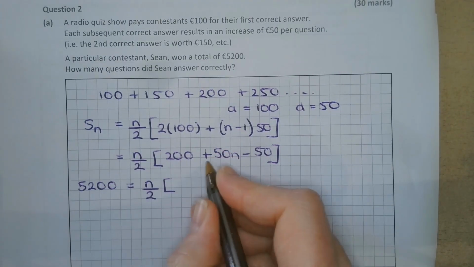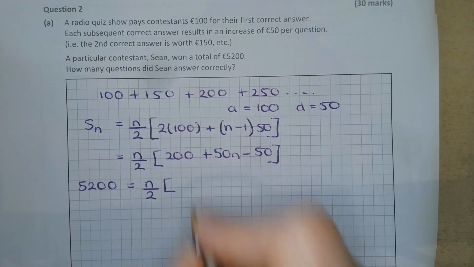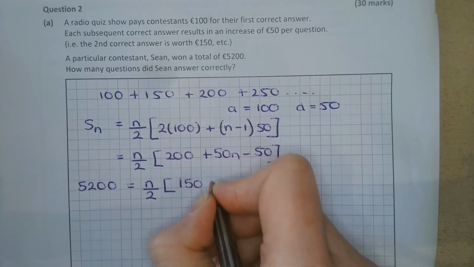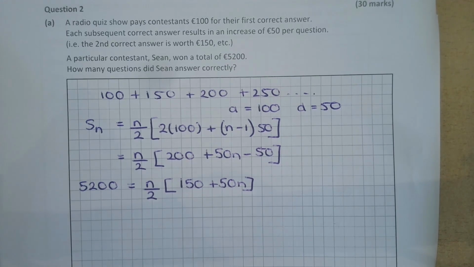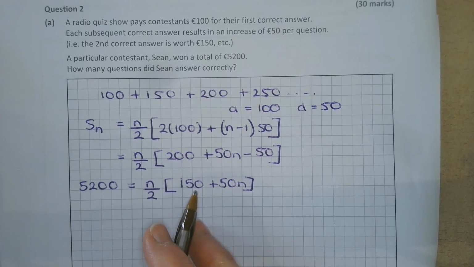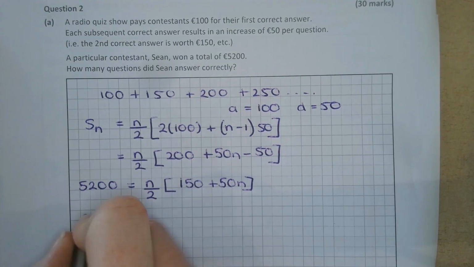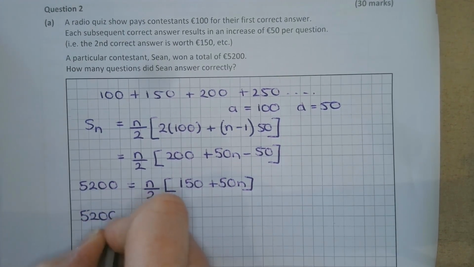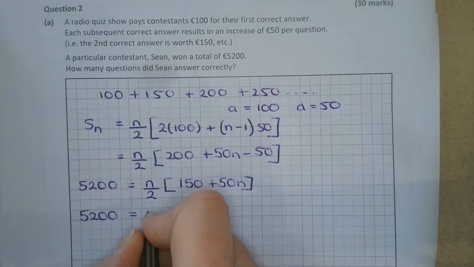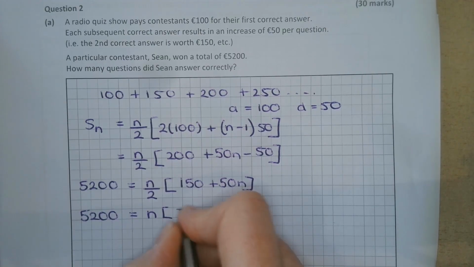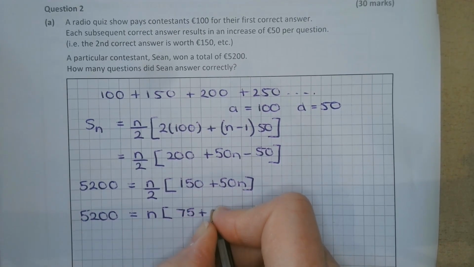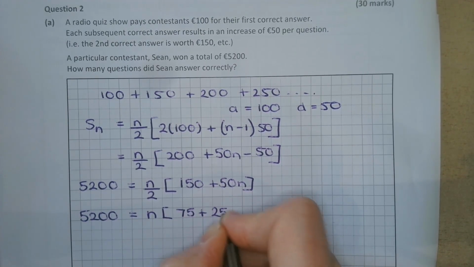We can bring our 200 and our minus 50 together, so we get 150 plus 50n inside our bracket. We could divide in the 2 and get rid of the n over 2, not have a fraction. So 5,200 is equal to n times, dividing the 150 and the 50 by 2, we get 75 plus 25n.